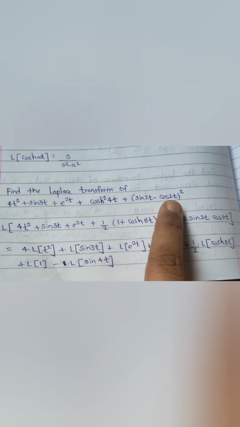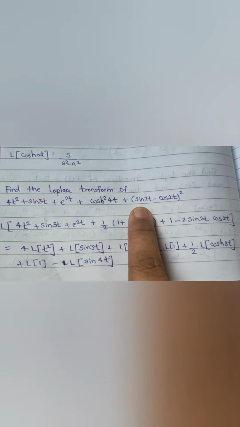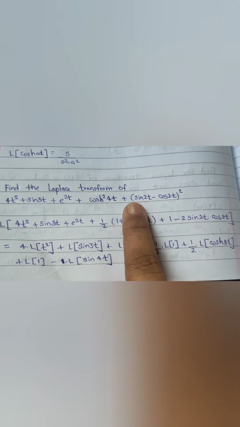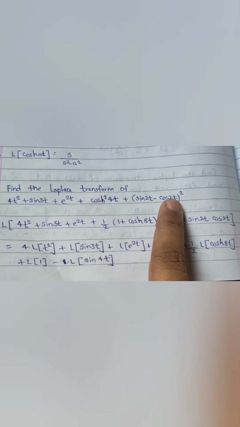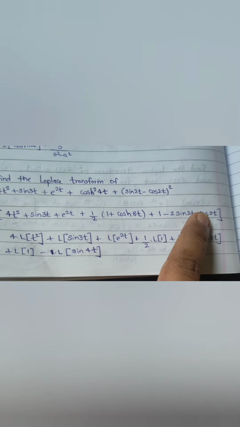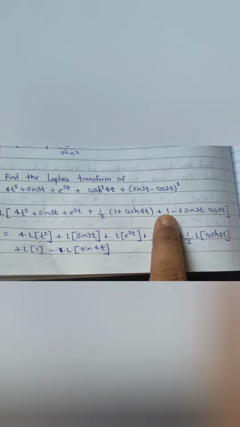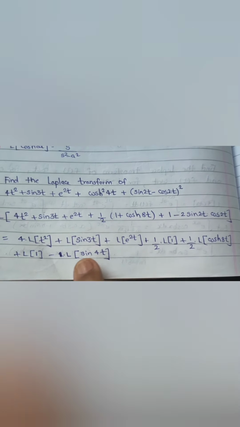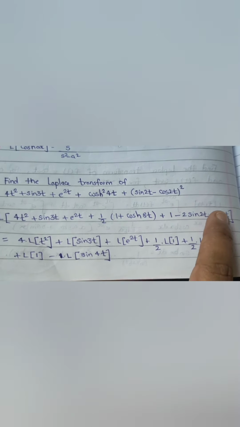For this sin 2t minus cos 2t the whole square, what we will get, a minus b the whole square, a square plus b square minus 2ab. So a square plus b square, that means sin square 2t plus cos square 2t, the value would be 1 minus 2ab, that is minus 2 sin 2t cos 2t. So individual Laplace when you apply, it is Laplace of 1, and 2 sin theta cos theta is sin 2 theta. So here it would be Laplace of sin 4t, 2t into 2.